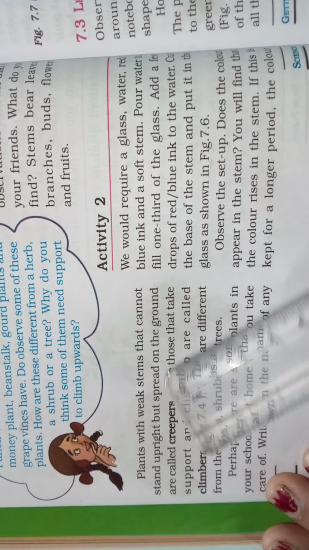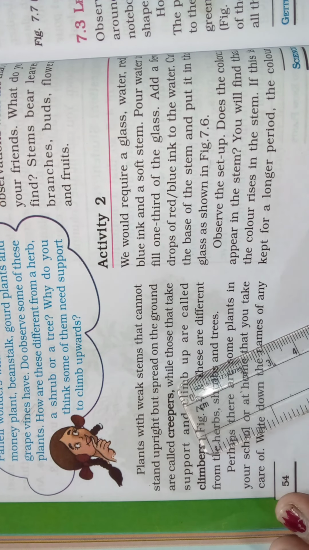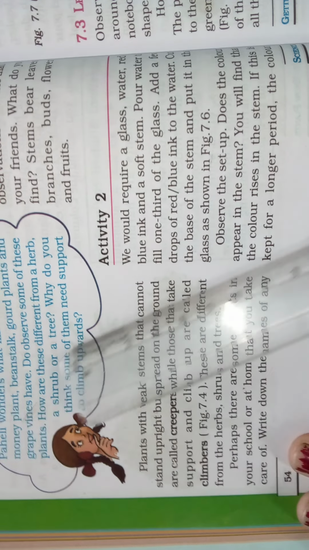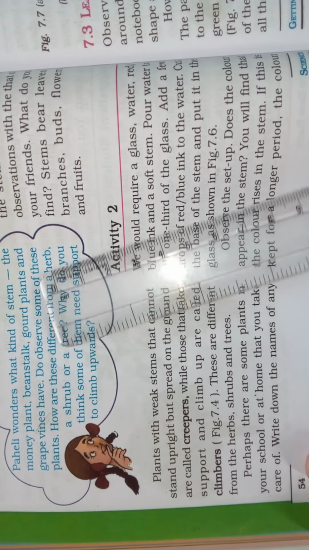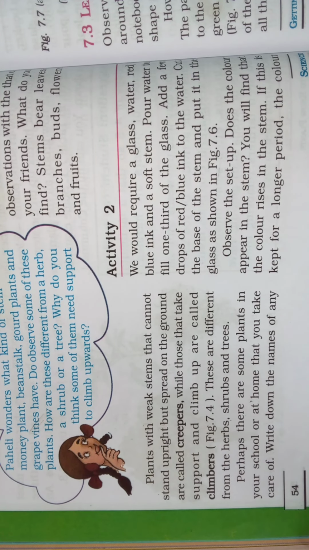Plants with weak stems that cannot stand upright but spread on the ground are called creepers. See, some more plants are there, like money plant, beanstalk, gourd plants and grapevines. Those plants cannot stand upright but can spread on the ground, and they have very weak stems.